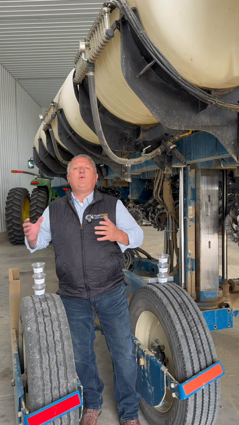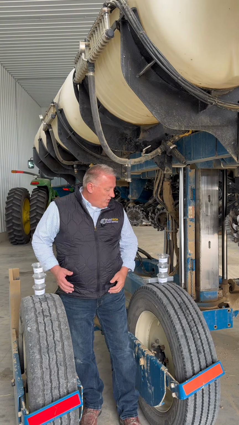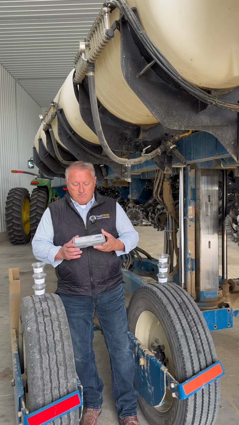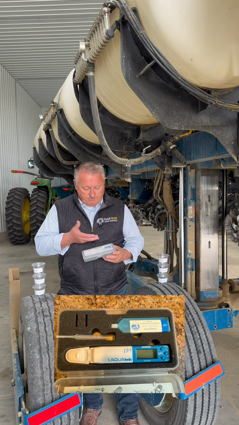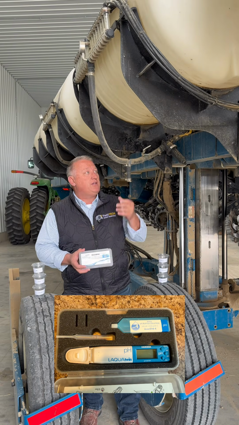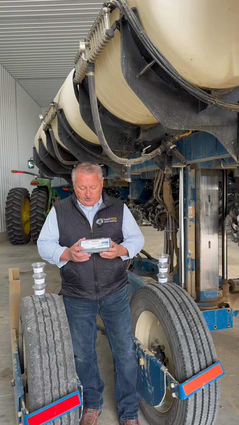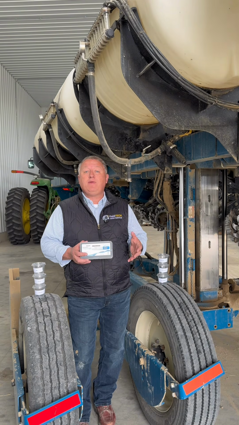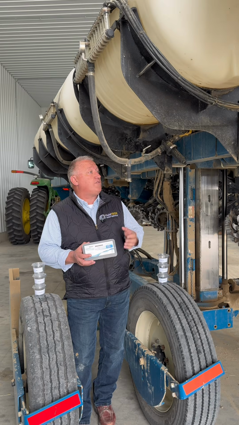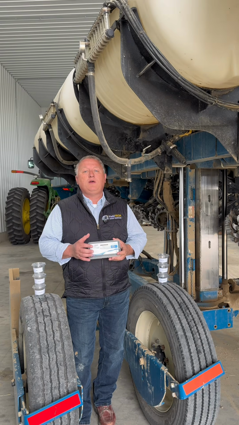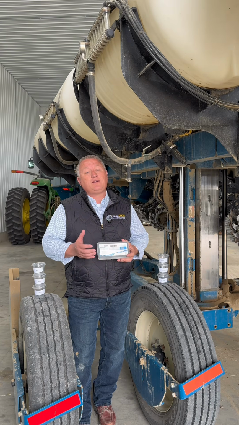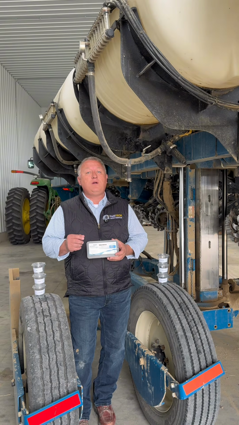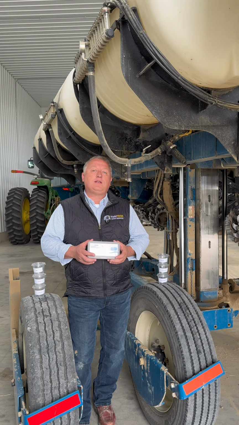So you're saying, well, what do I do? What am I looking for? Well, we think a very easy investment is just a compact pH meter. You take a solution out of your starter fertilizer, you measure what that pH is. We believe if we can prime that starter fertilizer with a 6.0 pH or lower, we think it allows us to have a better opportunity to take more manganese up later in the season.